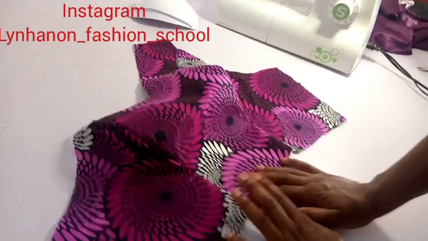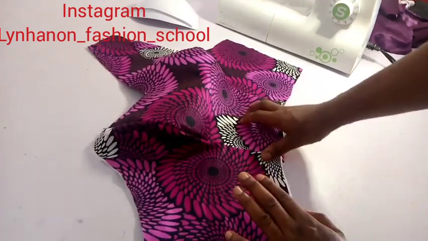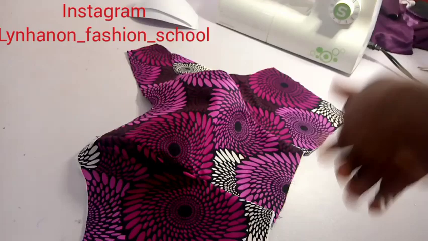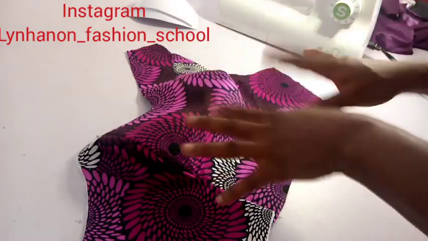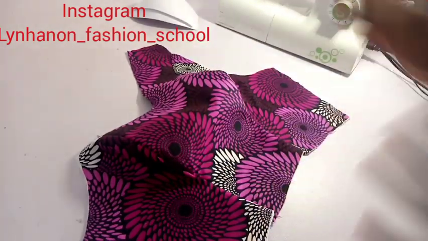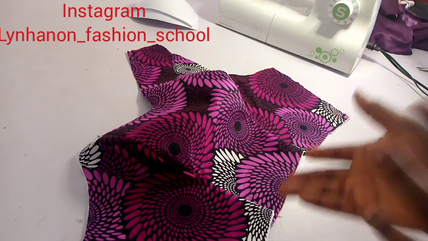I already have a video where I showed how to make a bra cup. I'll put the link down in the description box, because I'm just going to do this fast. I'm not going to be explaining much on how to do a bra cup here at the moment.